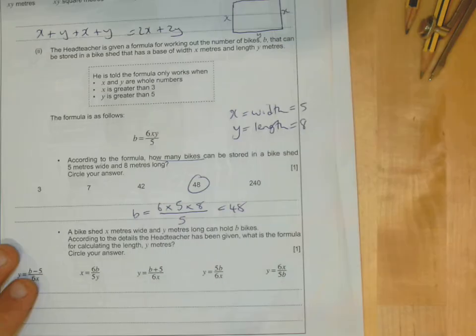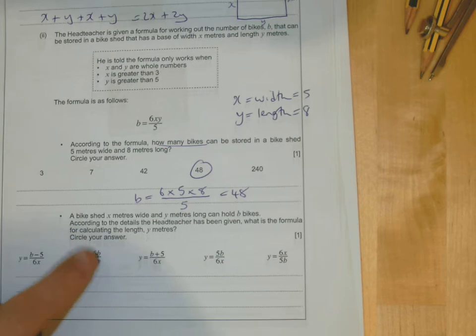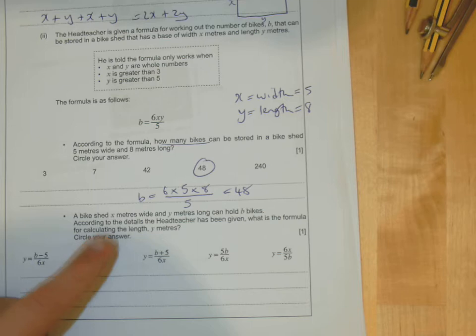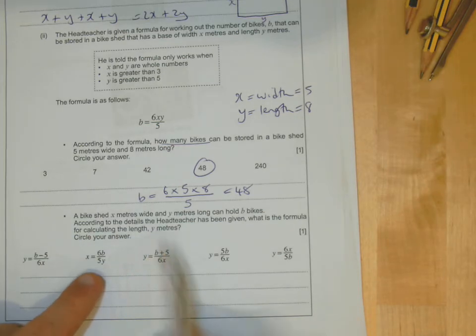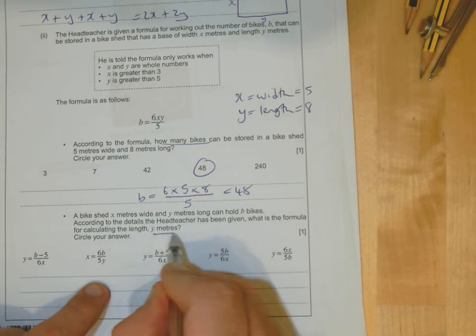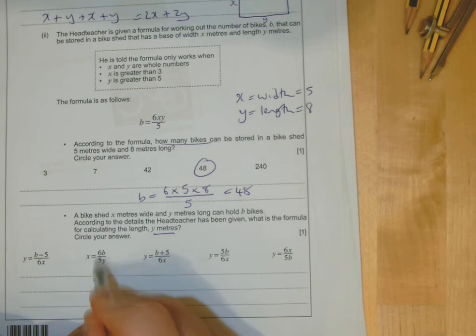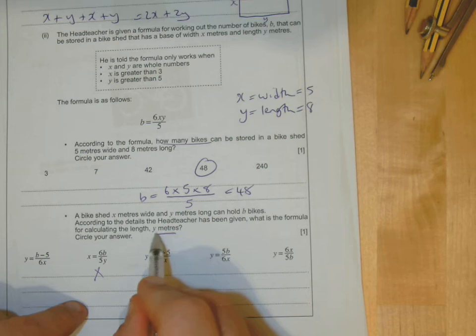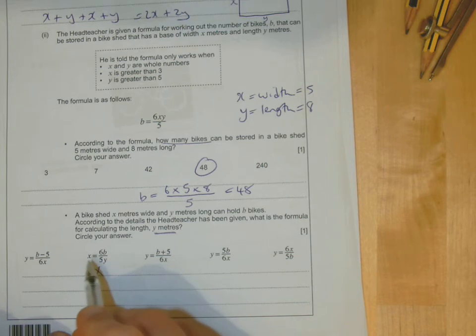Then it says a bike shed x meters wide and y meters long can hold B bikes, right? Well, we've already seen that, haven't we? According to the details the head teacher has given, what is the formula for calculating the length y meters? So how can we get a formula for calculating the length y meters? For that, we need to have y equals. So straight away you could dismiss that one there, right? It's not going to be that one, because they want a formula for calculating the length y. So we need to have y equals. So it could be that one, it could be that one, it could be that one. Certainly not that one though, right? Because that's going to calculate x.